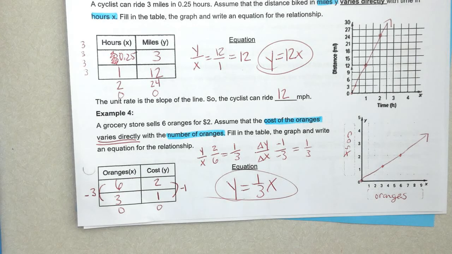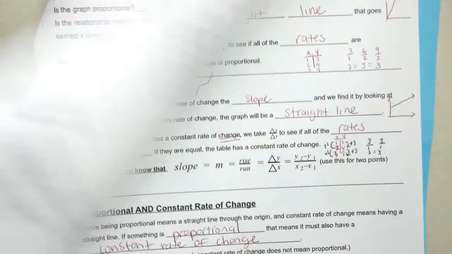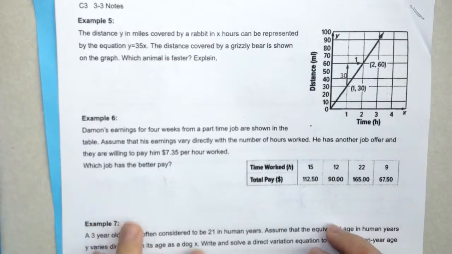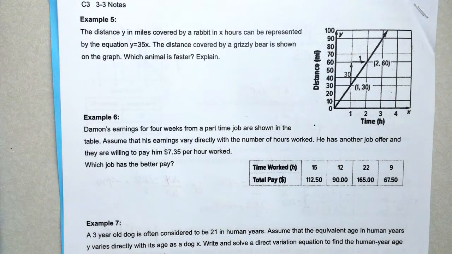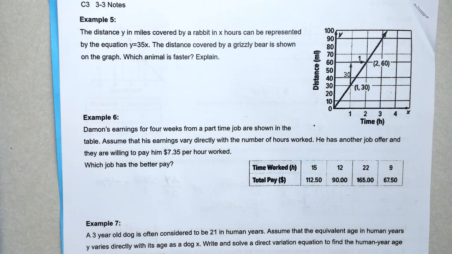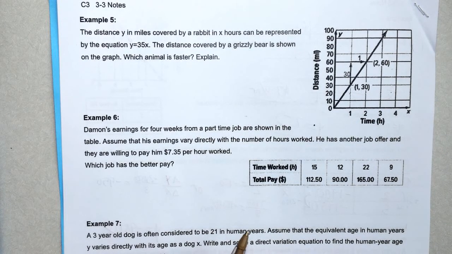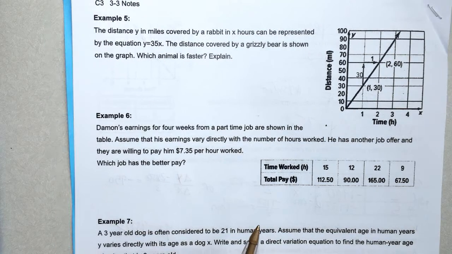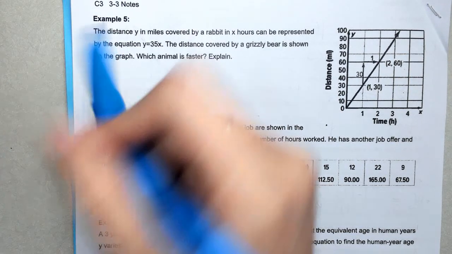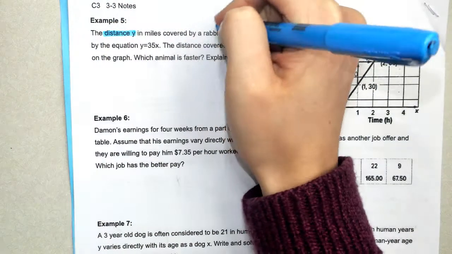Okay? The next part is now comparing them. So it's the same thing, but there's going to be more than one, and we're just going to compare them. So it says the distance y in miles covered by a rabbit in x hours can be represented by the equation y equals 35x. The distance covered by a grizzly bear is shown on the graph. Which animal is faster? Now this one actually didn't say varies directly, but it did tell us which one was our y and which one was our x.